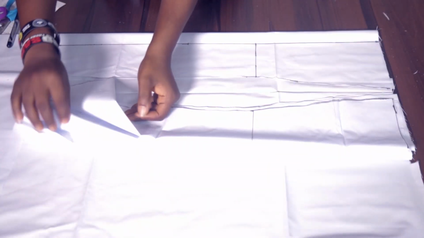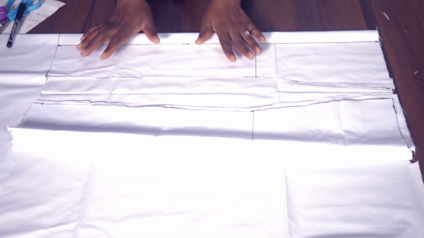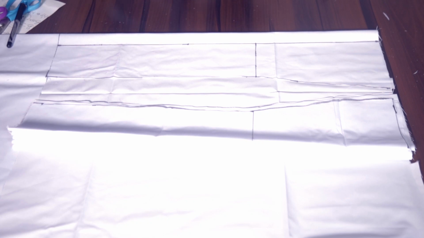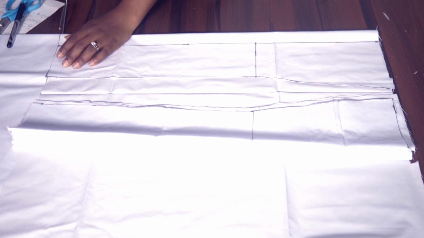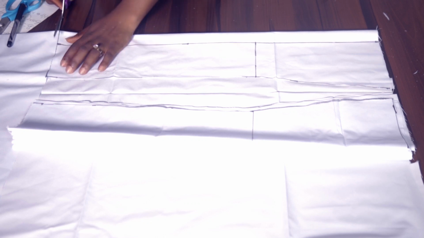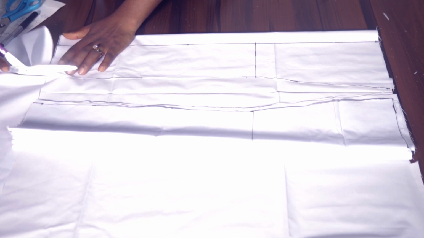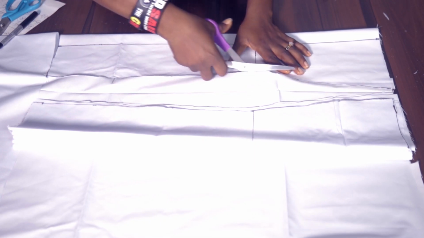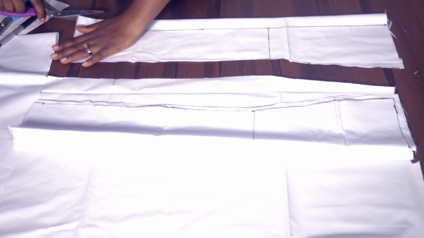Like I said, I already cut out 5 pieces, and this is the last one, which is going to fall to the middle back. I've added my extra allowance for zip, and I added 1.5. You can add 2, you can add 1. That depends on you. So I'm just going to cut this out, which is going to be the 6th one. Just like this.